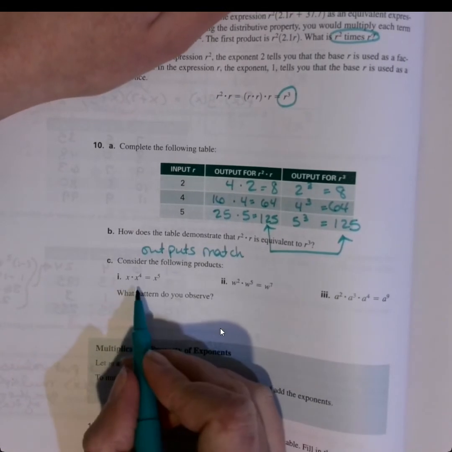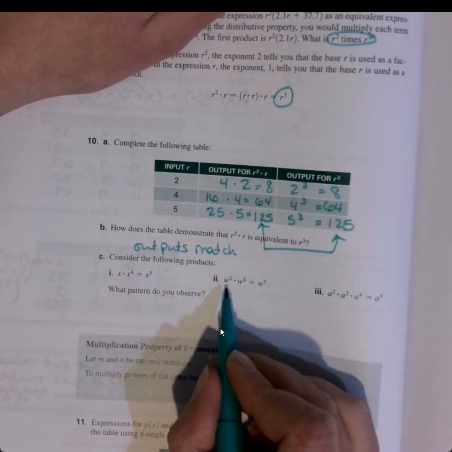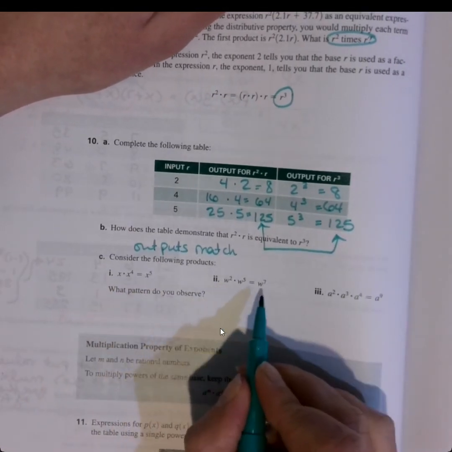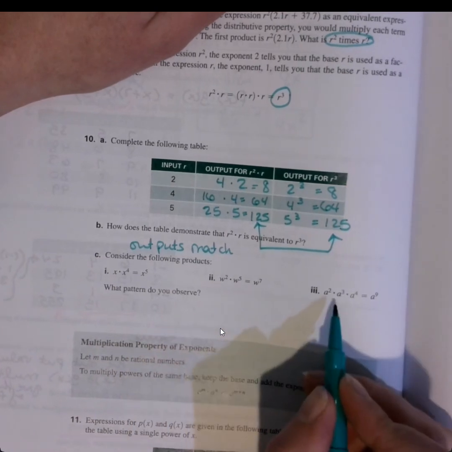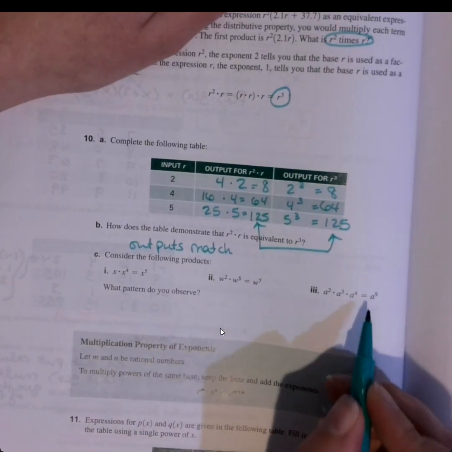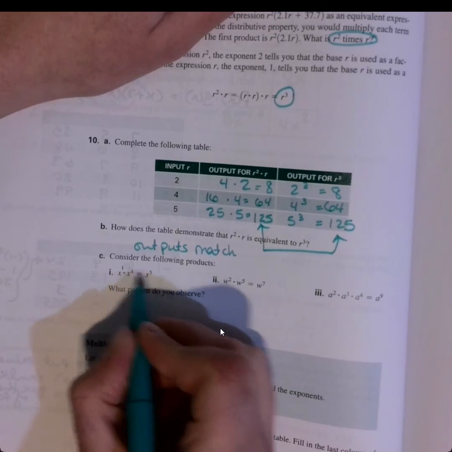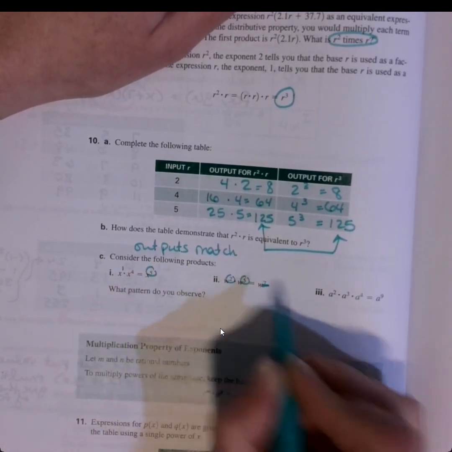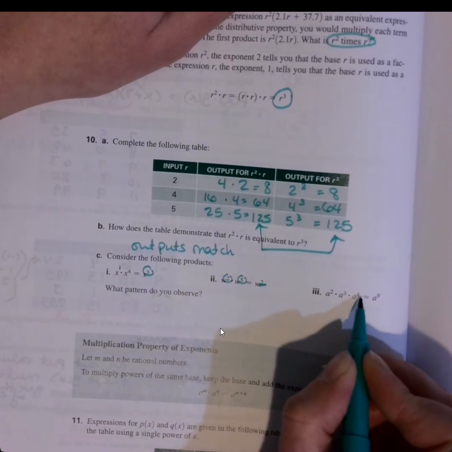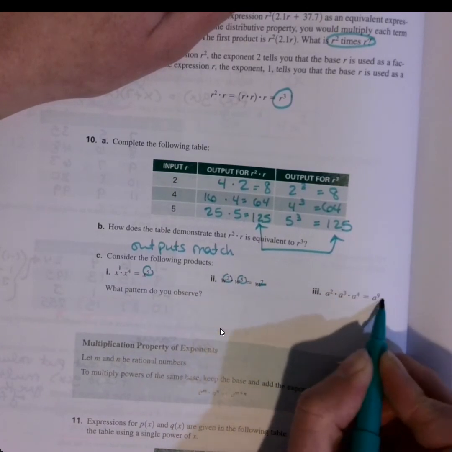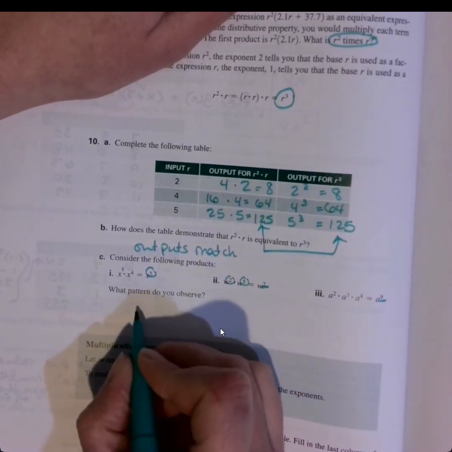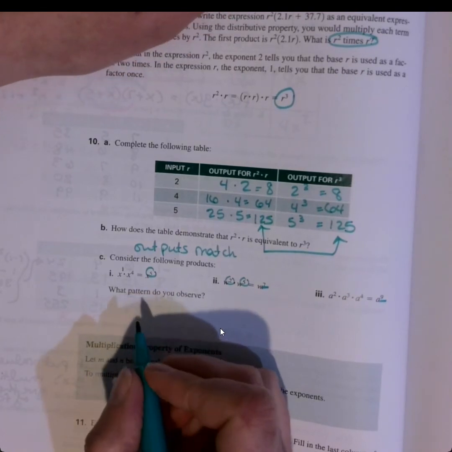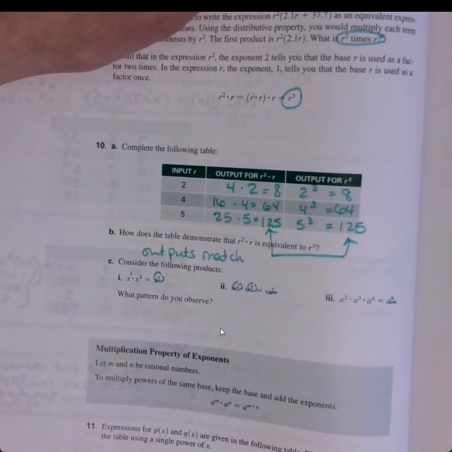All right, so consider the following products. x times x to the fourth is x to the fifth. w to the second times w to the fifth is w to the seventh. a squared, a cubed, a to the fourth is a to the ninth. So here there's 1 and 4 more is 5. 2 and 5 make 7. 2, 3, 4, that's 2 and 3 is 5, and 4 more is 9. So the exponent is the sum of the two parts of the product.